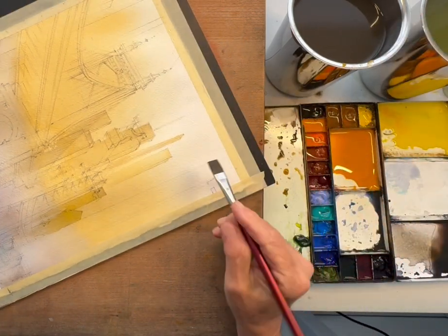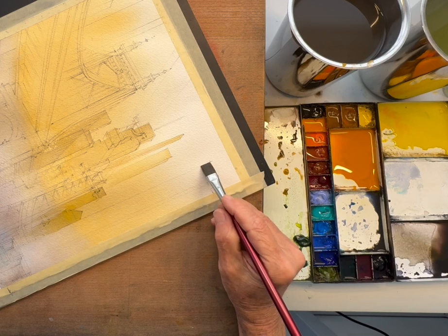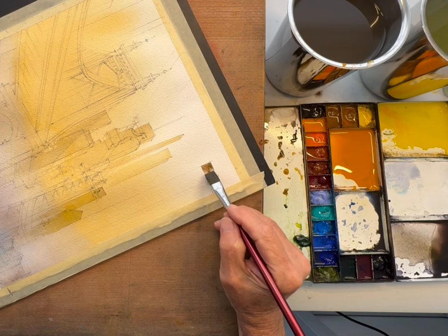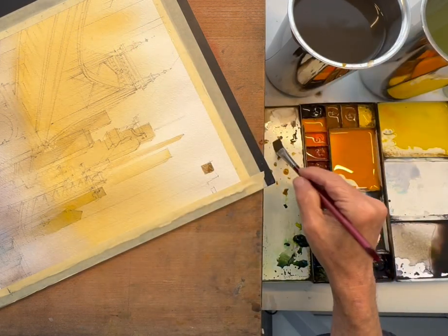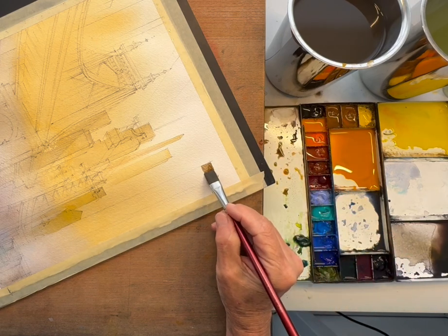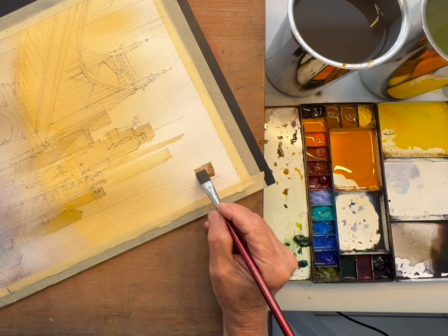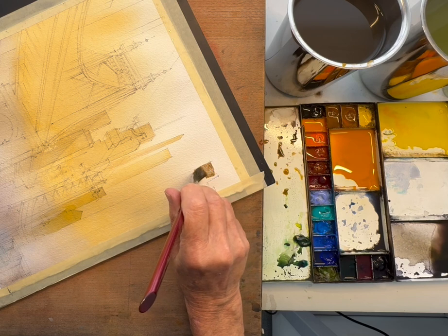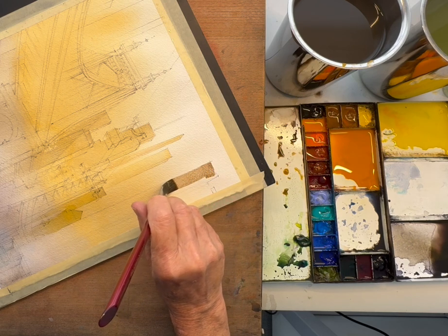That said, this particular building isn't that critical or focal, so I don't want it to pull too much attention away from the bridge. So yes, it will be darker, but probably not as dark and obviously not as detailed.